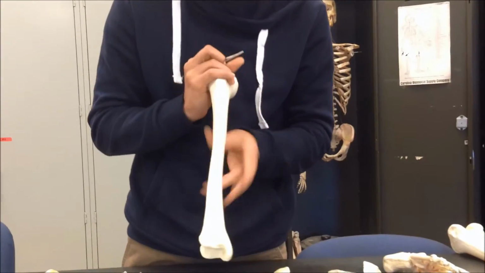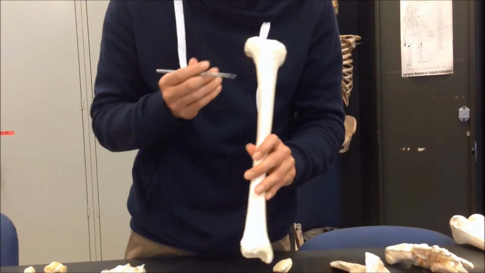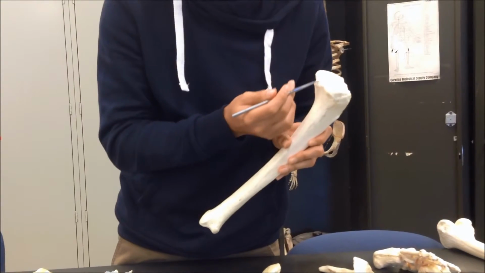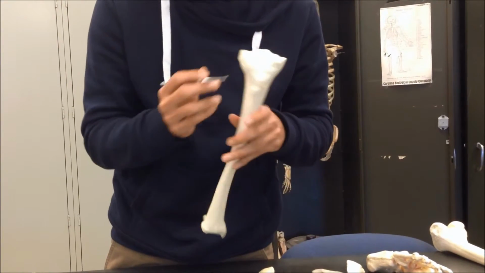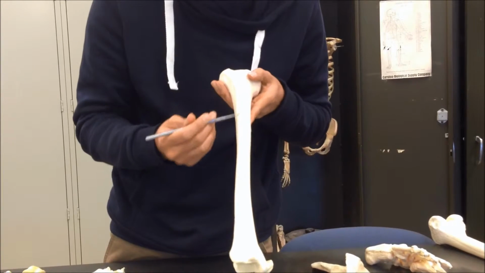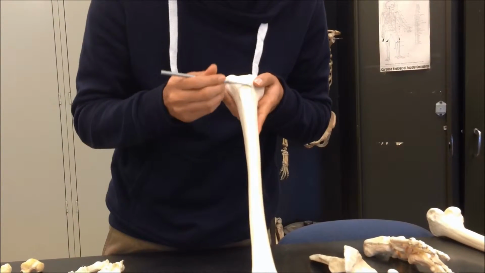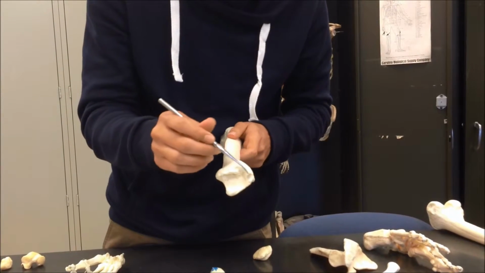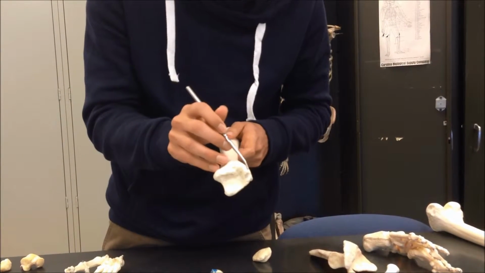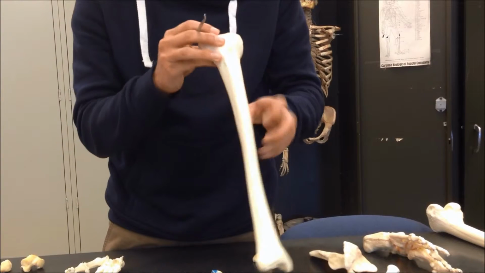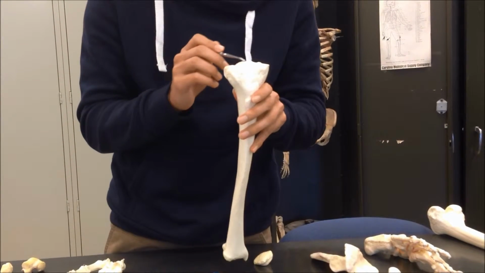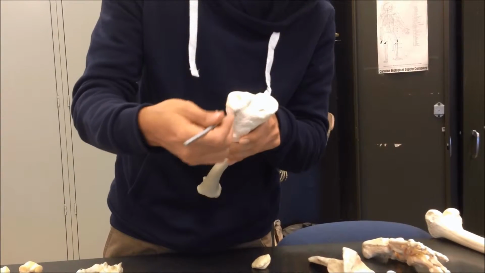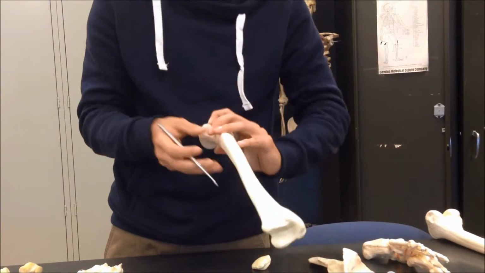This is the right tibia, by the way. First of all, we have the lateral condyle, the medial condyle. We have the anterior crest right here, the tibial tuberosity, and the medial malleolus right here. Oh, and also we have the intercondylar eminence, which is the pointy part right here, which sticks out.